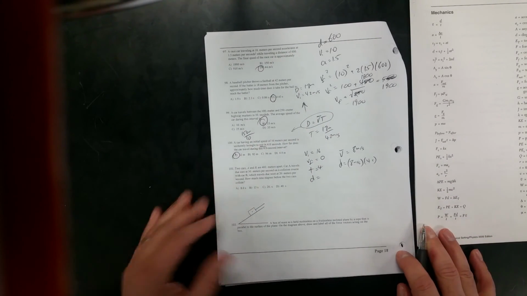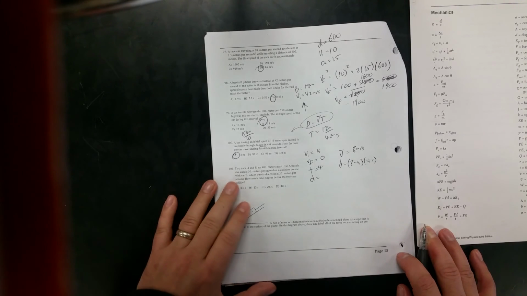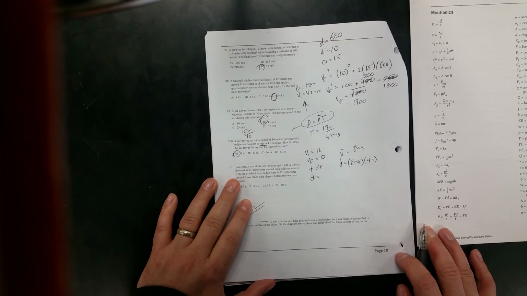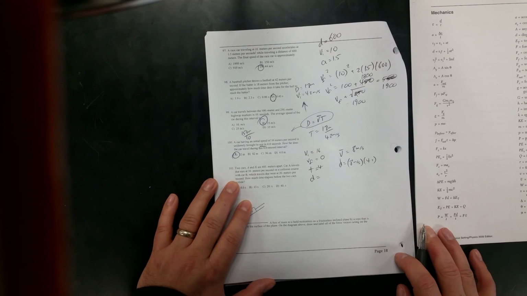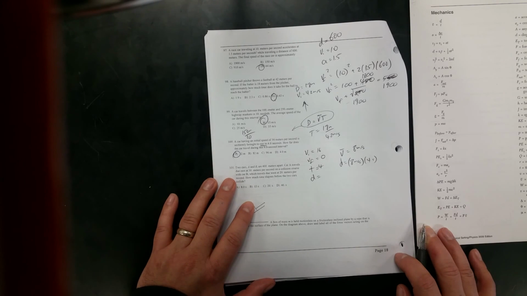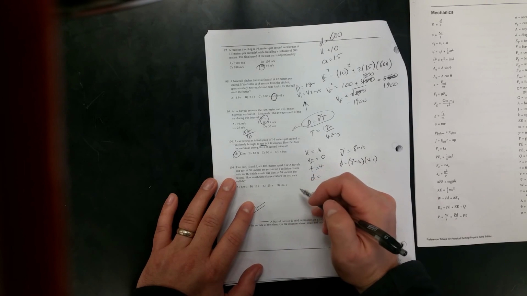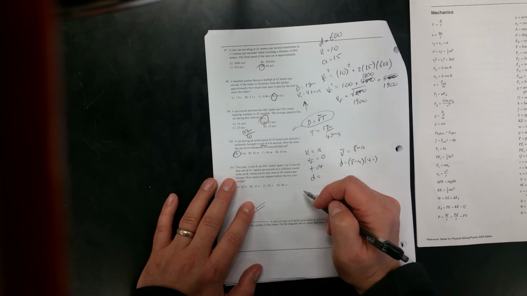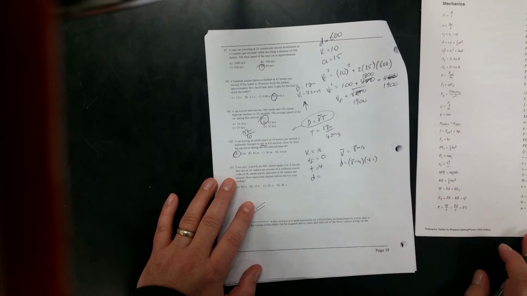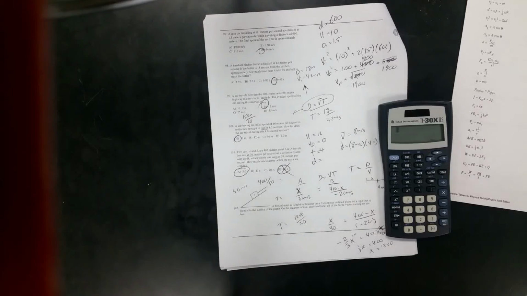Two cars are 400 meters apart. Car A travels east at 30 meters a second. Car B travels west at 20 meters a second. How much time elapses before the two cars collide? This is definitely a trickier question because they're both traveling and they don't have to travel the same distance. So let me think.